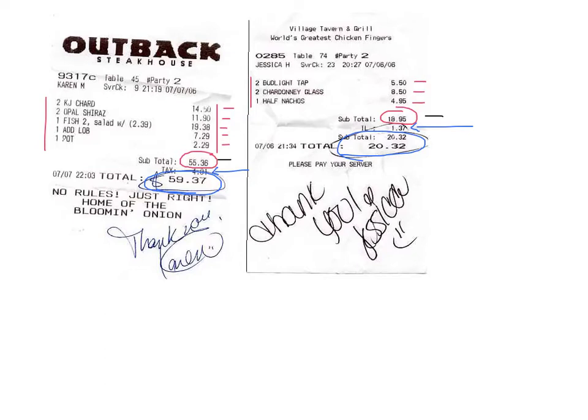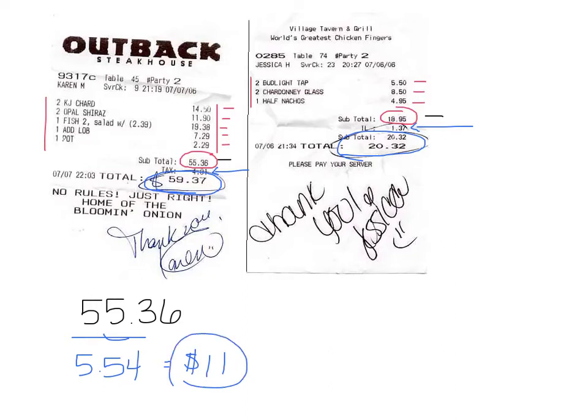Sometimes you can calculate this stuff really easily in your head. If you think about 10% of this amount, 10% means, let's move that decimal over one. So 10% is $5.54, and 20% would be double that. If you times that by 2, you have about $11. That would be a really phenomenal tip to leave this person. And let's try it out.